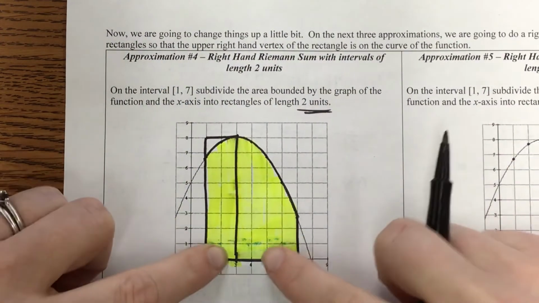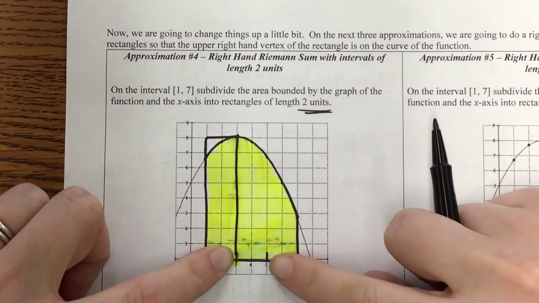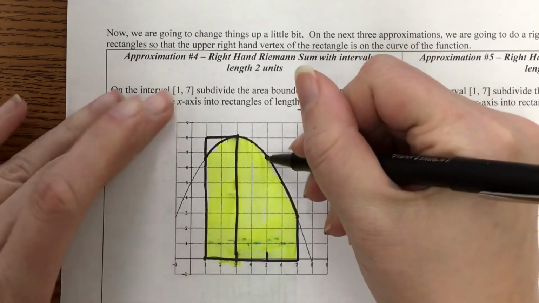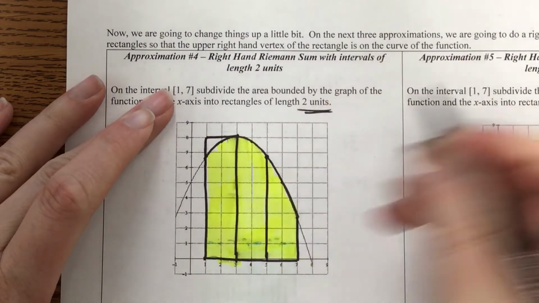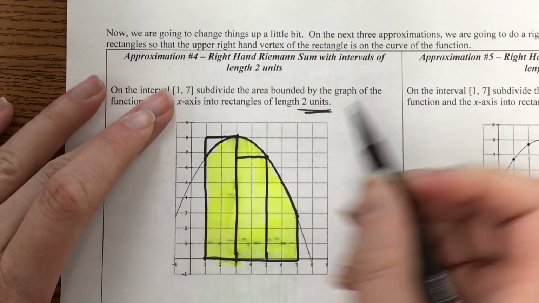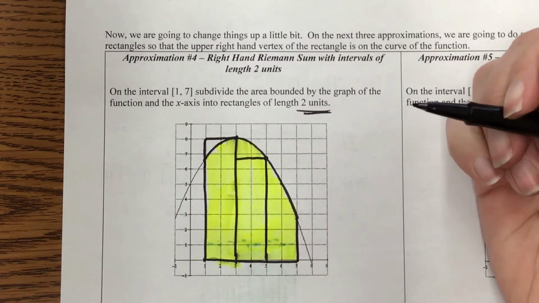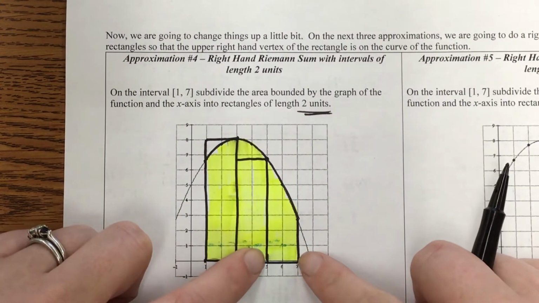Okay, second rectangle between 3 and 5. The 5 is going to move up until we get to this spot right here. So that's the height. And then straight across, and we don't really have to draw down because we already have that line drawn. Okay, third rectangle, 5 to 7.